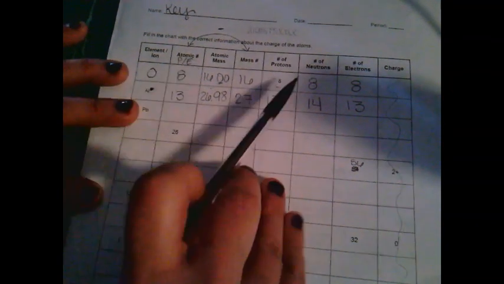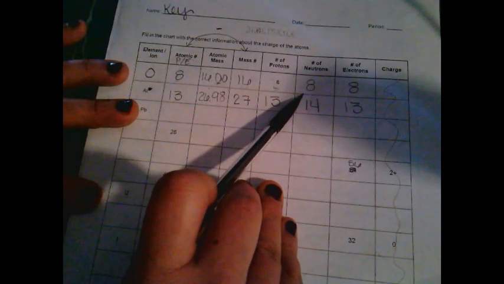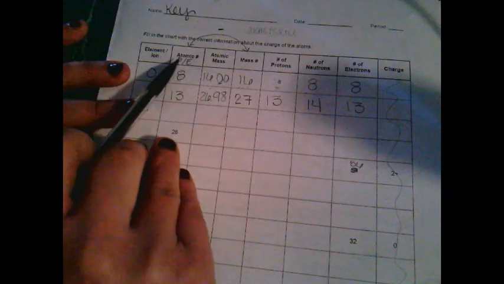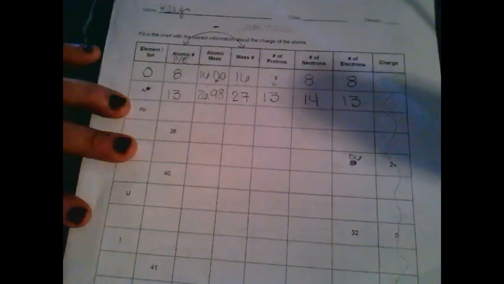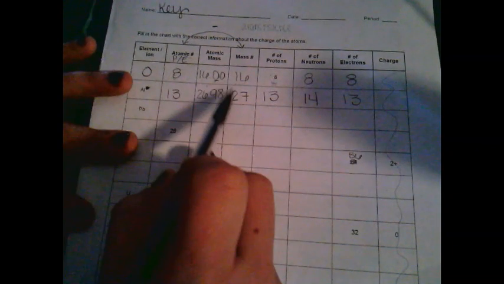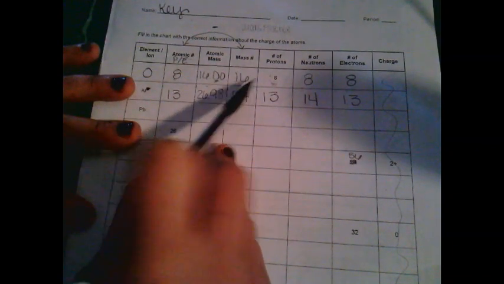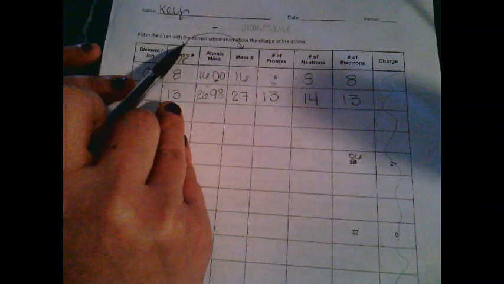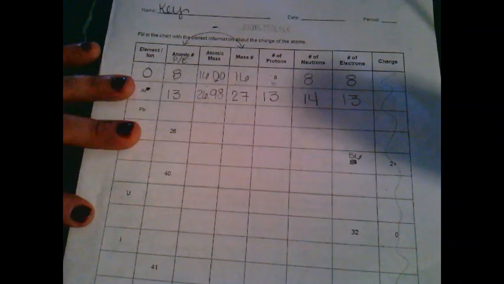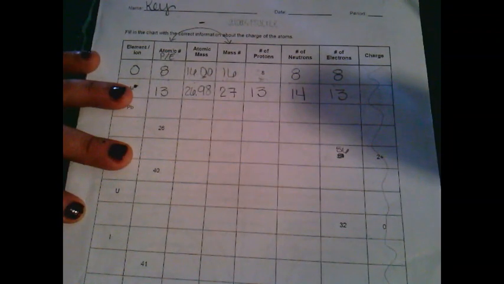So in order to find the number of neutrons, I have to take the mass number and subtract the atomic number. Again, this shouldn't be new for you. We've done this already. So I'm going to take the mass number, 16, and subtract the atomic number, which is 8. So the number of neutrons is 8. Now, all of these have the same amount. That's not going to happen every single time.